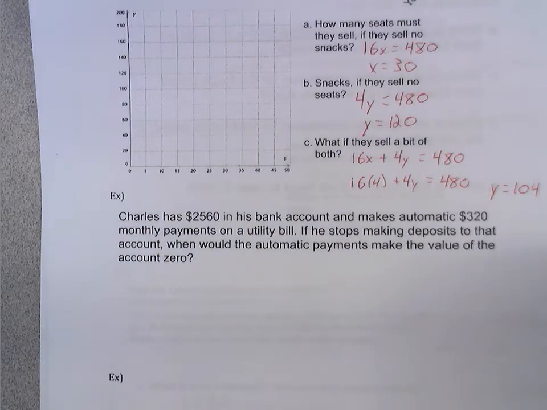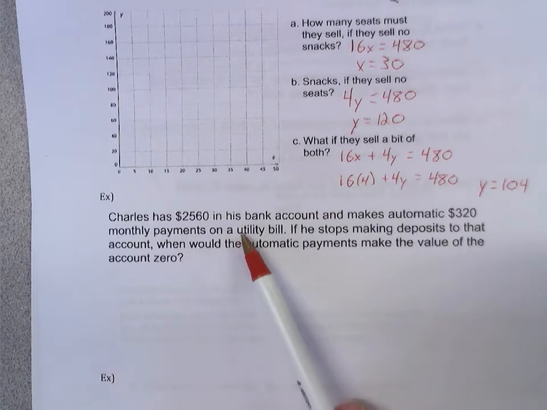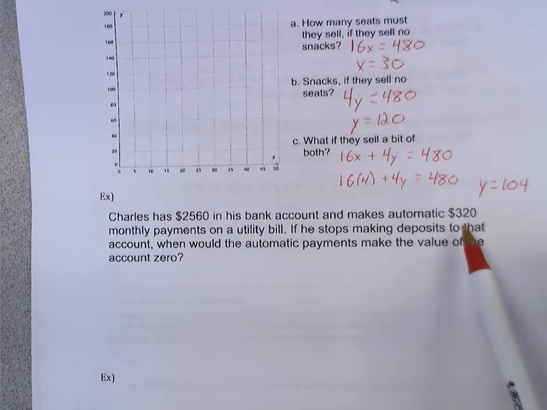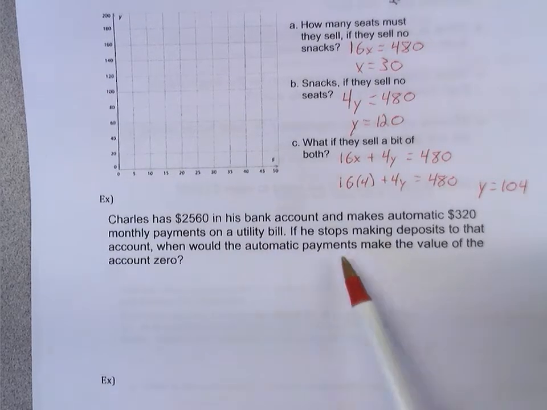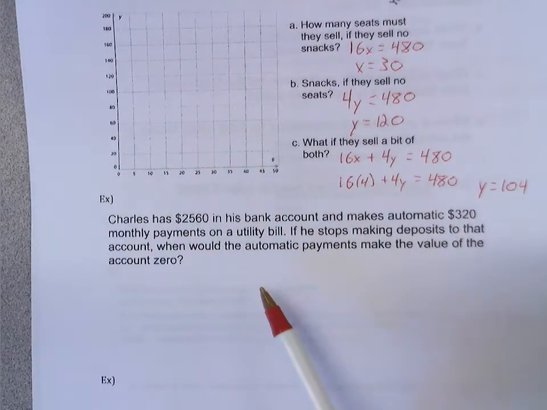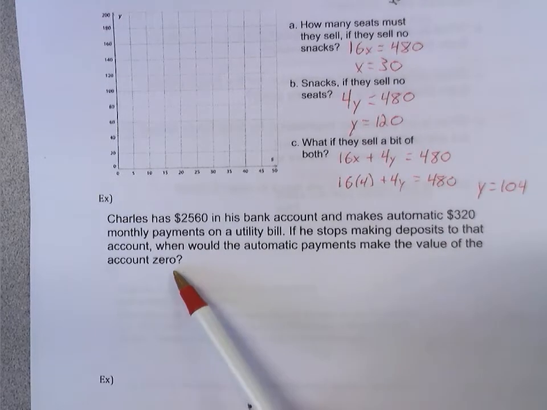Okay, this is part 4 of lesson 3.4. This is the last little bit. We just have two more examples to look at. So it says Charles has $2,560 in his bank account and makes automatic $320 monthly payments on a utility bill. If he stops making deposits to that account, when would the automatic payments make the value of the account zero?